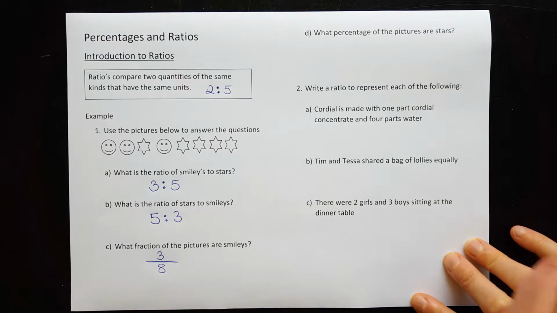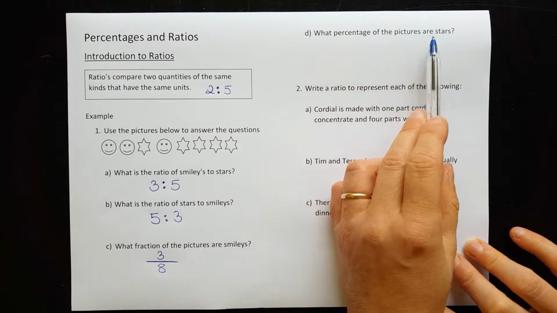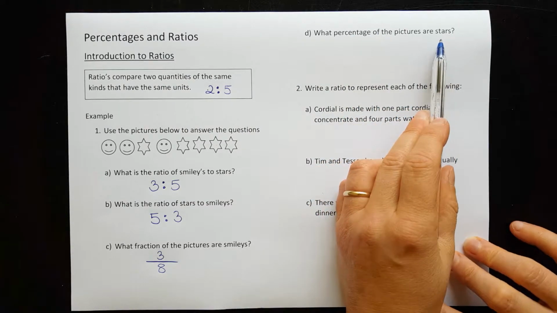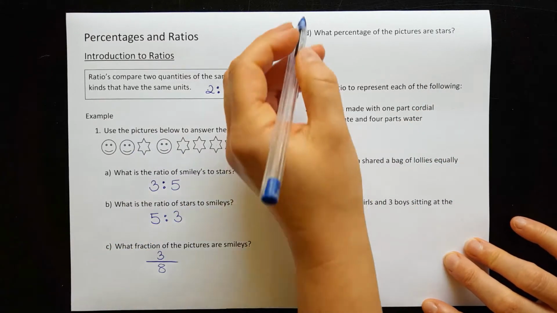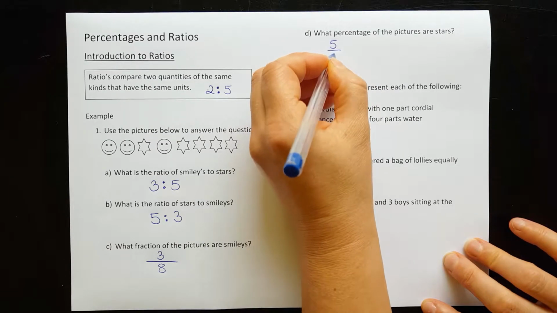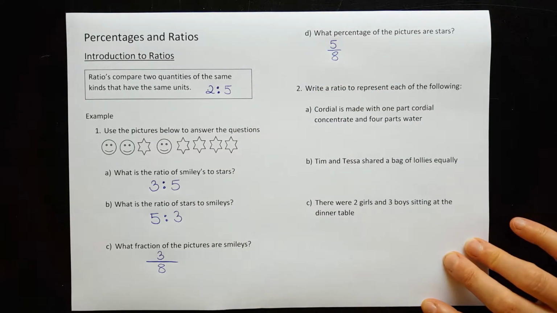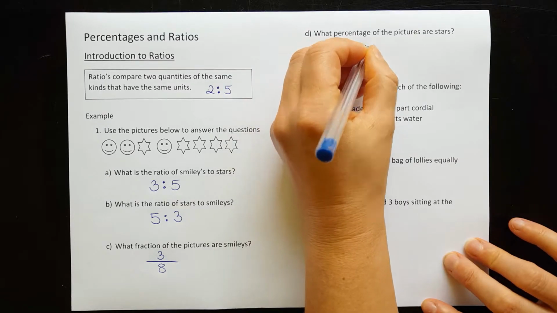We can also sometimes write our ratios as percentages. What percentage of the pictures are stars? Well, to do that, we start by writing a fraction. There are 5 stars out of a total of 8 pictures. And then to make that a percentage, we want to multiply that by 100.